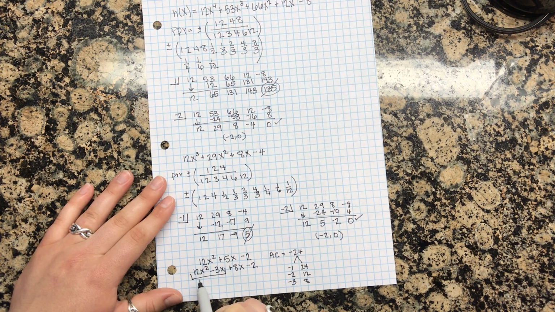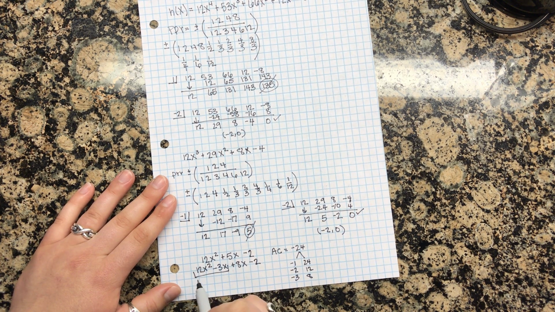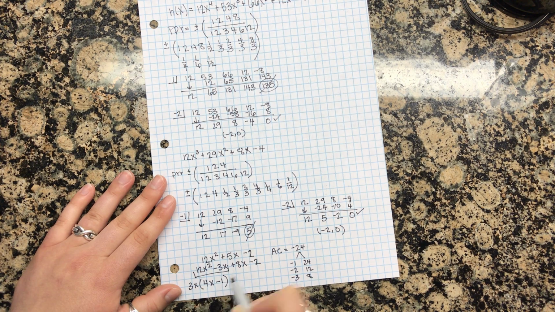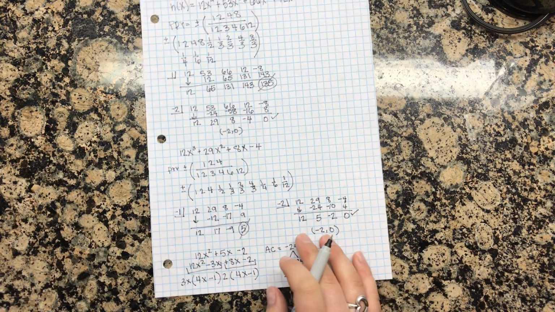So our first group, we can pull out a 3x. That leaves us with a 4x minus 1. Make sure to still represent this number, even though it got pulled out. And then with the 8x minus 2, we can pull out a 2, which leaves us here with 4x minus 1.